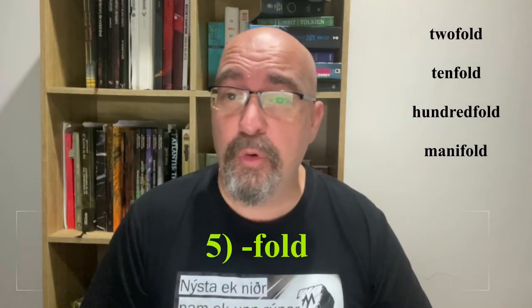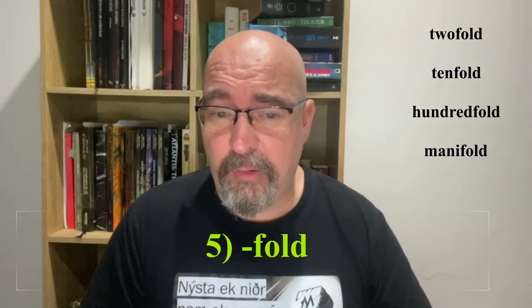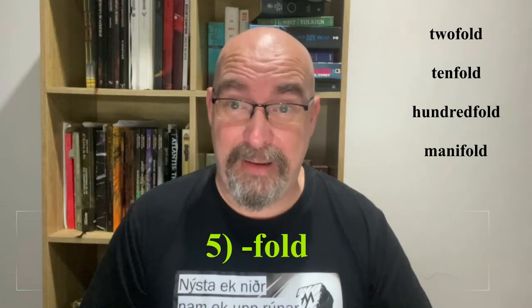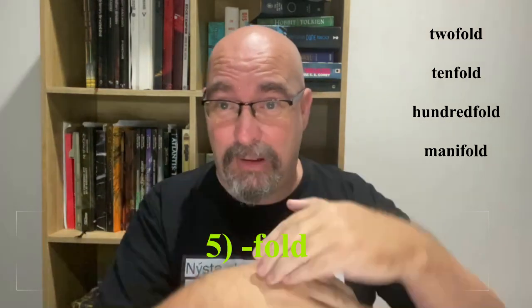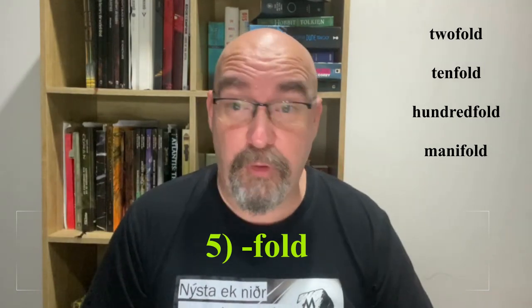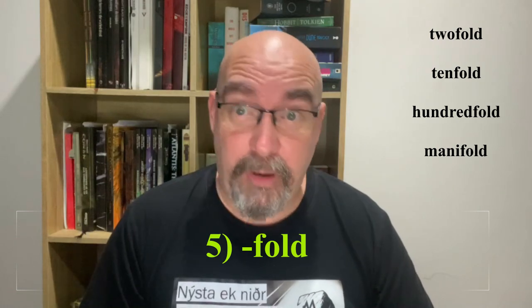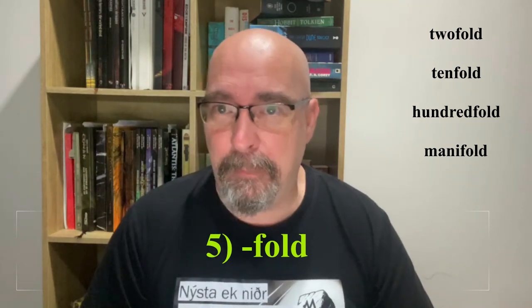And then we have fold, our fifth example, fold. Twofold, tenfold, hundredfold, and manifold. Most of these are related to numbers. For example, tenfold would be kind of like divided into 10. If you bend something 10 times, that would be tenfold. Or if you do something 10 times, that would be tenfold. Or 100 times would be a hundredfold. Manifold just means many times, basically.